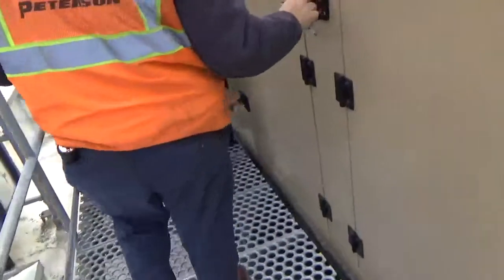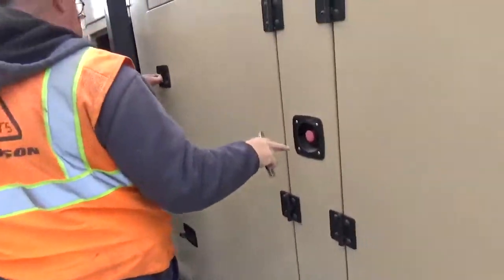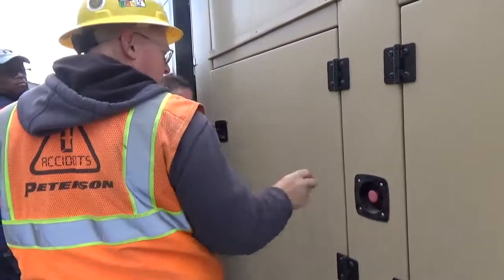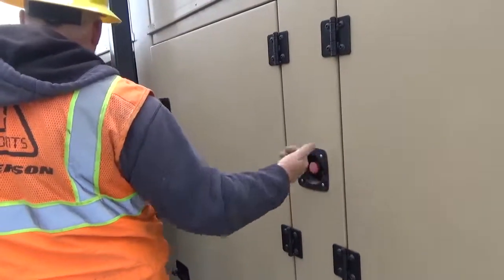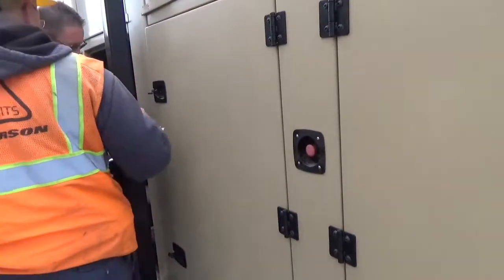You have a remote e-stop on the outside here. Same thing, if you push it, you get an e-stop. To release it, you have to twist it, follow the arrows, twist it, let it pop out again. And then I'll show you how to reset it.